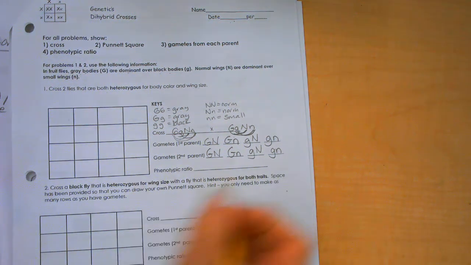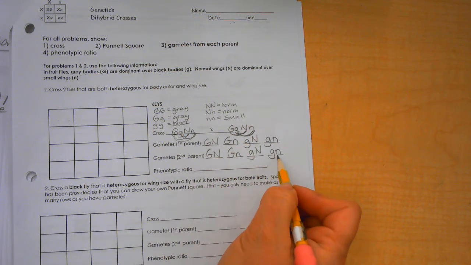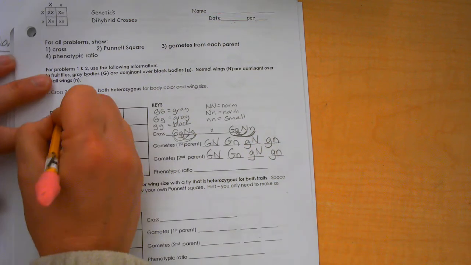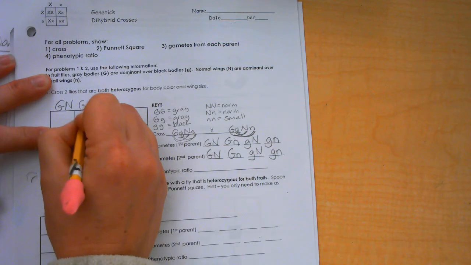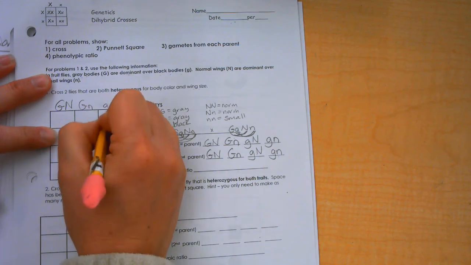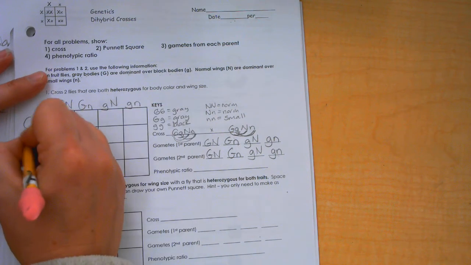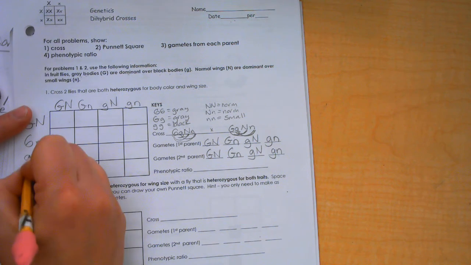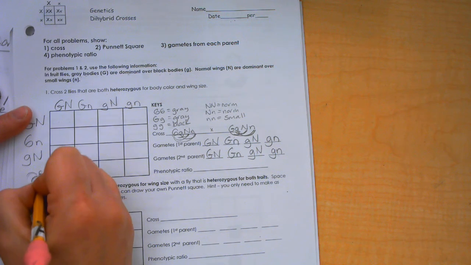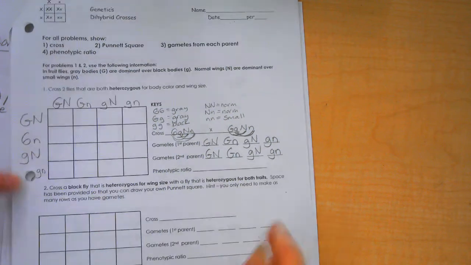So now that we know what all the sperm would be like and all the eggs would be like, we can fill them in. Big G, big N. Big G, little n. Little g, big N. Little g, little n. Same thing over here. All right, so there's our Punnett square.